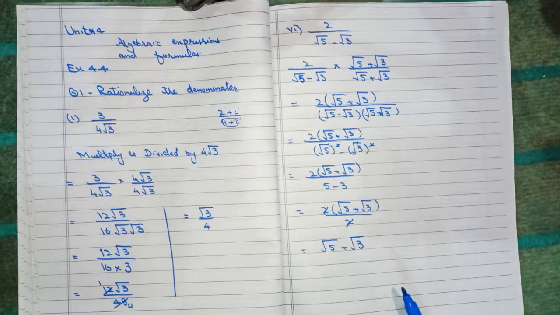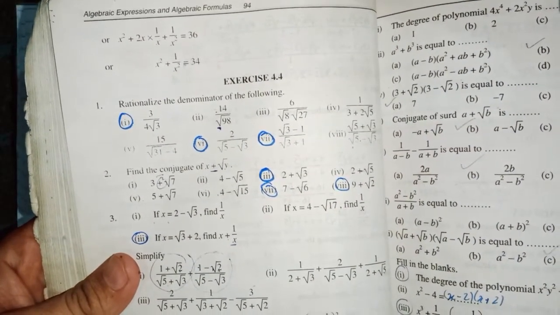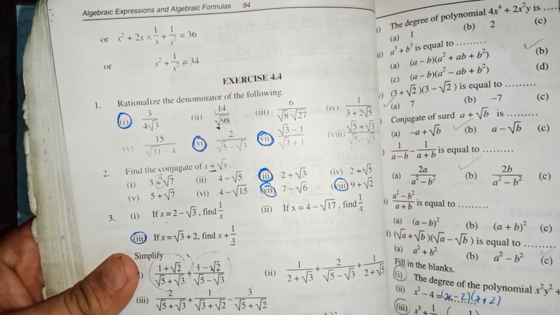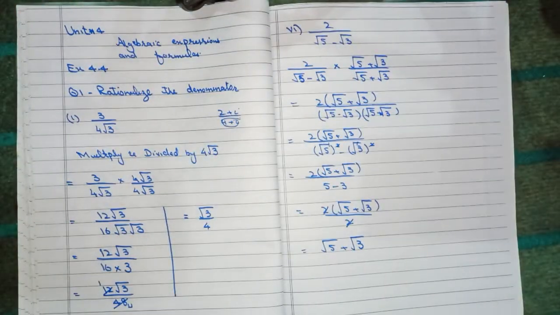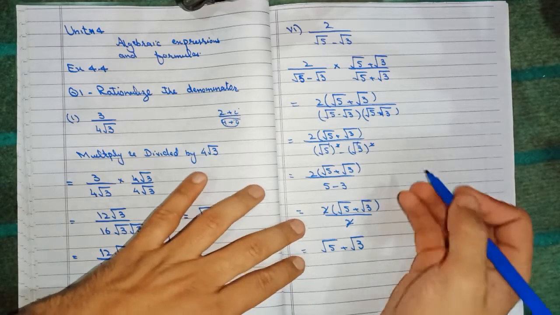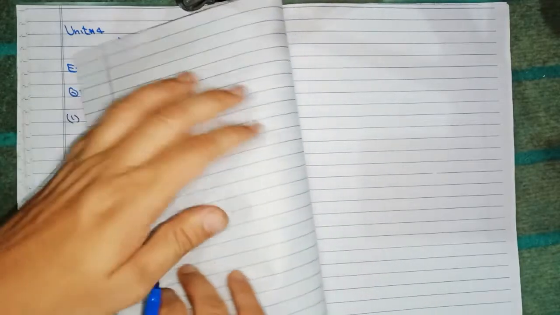Question number 2 is a very simple one: find the conjugate of x plus square root of y. Very easy, just its answer in one line.